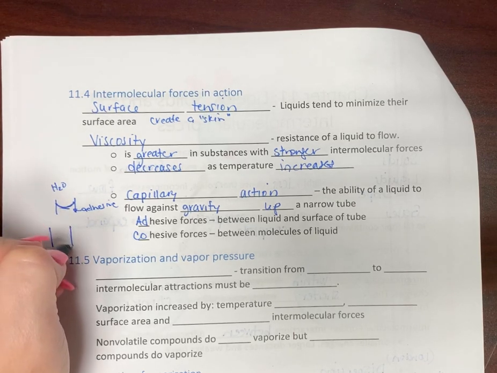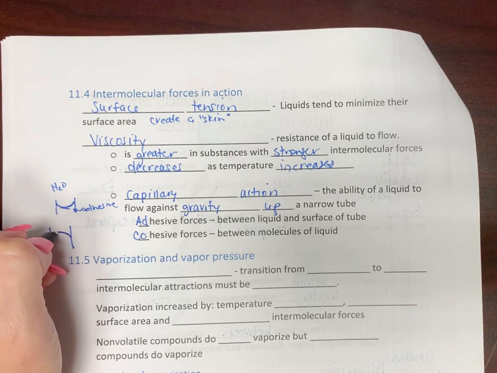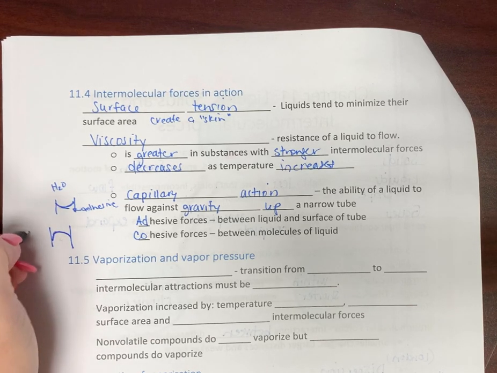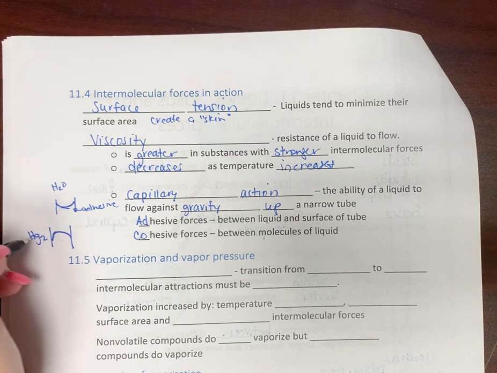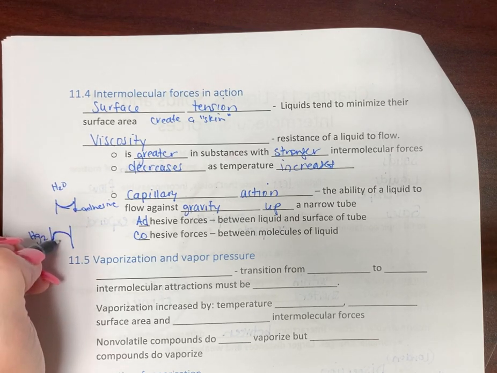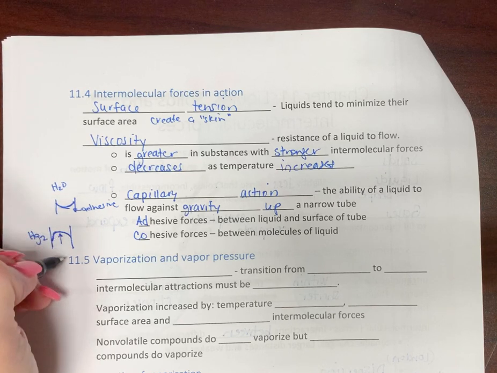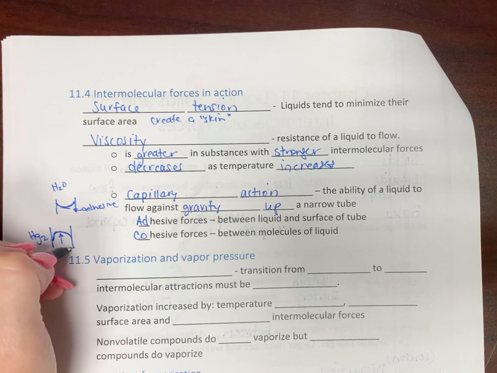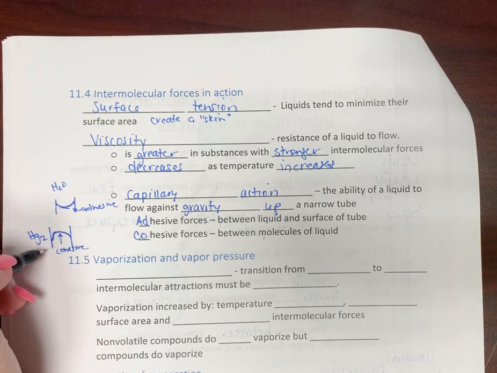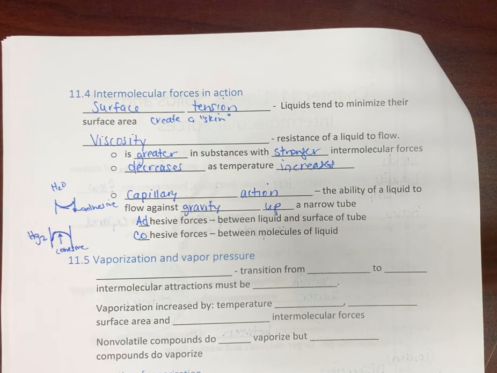Mercury, on the other hand, forms a meniscus that looks like this. So this would be probably Hg liquid. Liquid mercury sticks more to itself than it does to the edge of the tube. So in mercury, the cohesive forces are stronger than the adhesive forces. It still climbs, but the meniscus looks different.